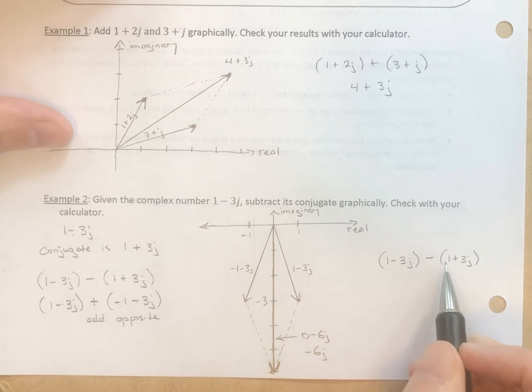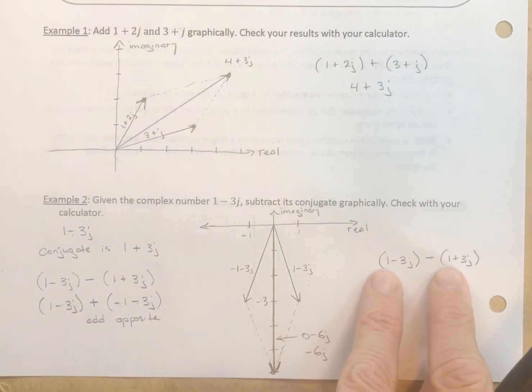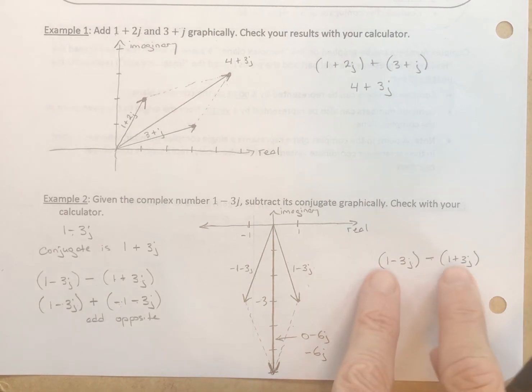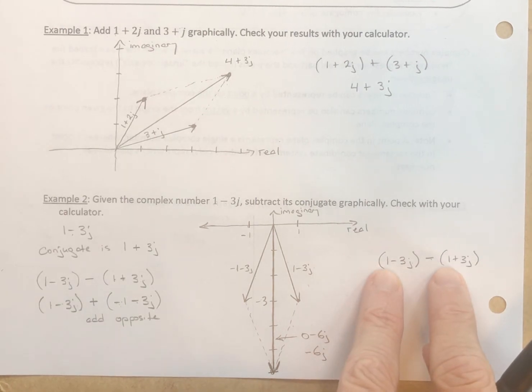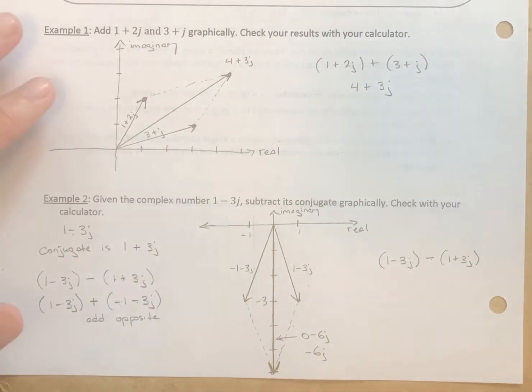Okay, so this is what I'm looking to do algebraically. Again, you can probably see there's your 1 minus 1. When you combine your real parts, there's your 0. And here's your negative 3j minus the 3j, which is your negative 6j down here, for those who have done adding and subtracting of complex numbers.